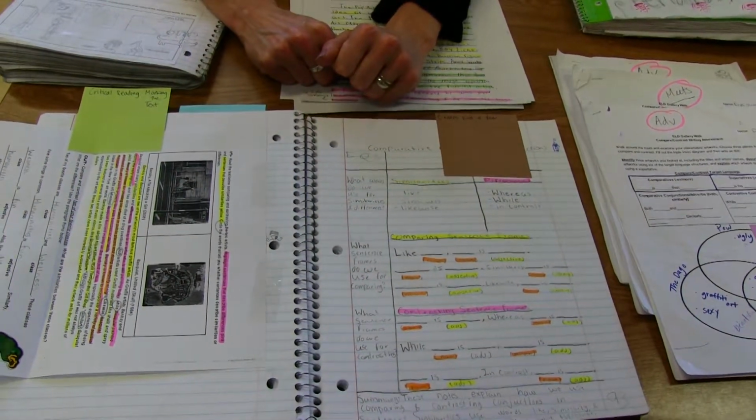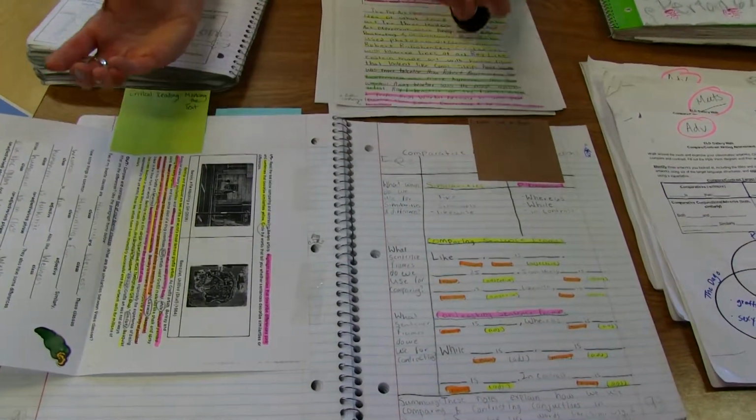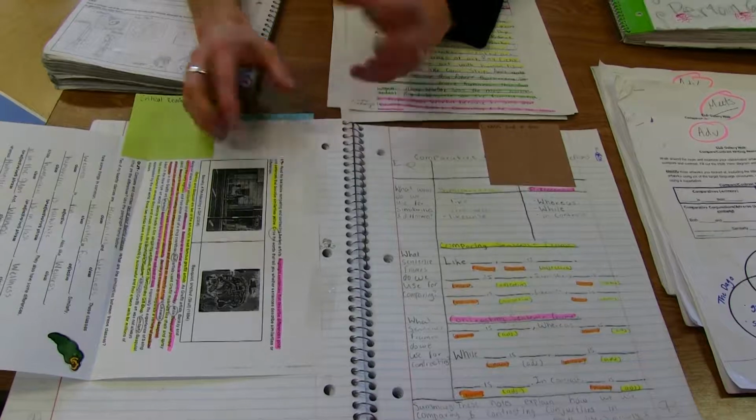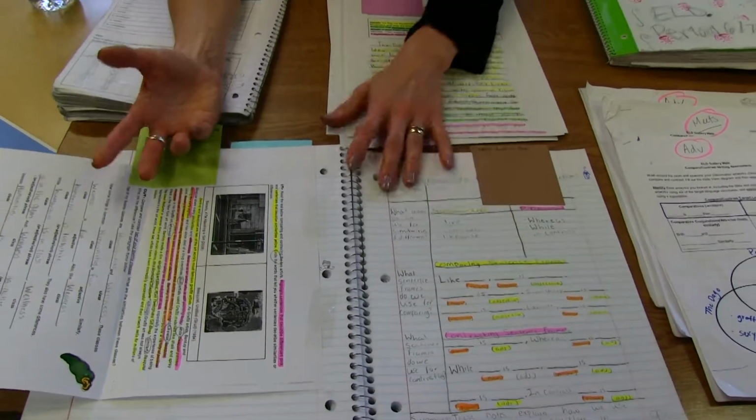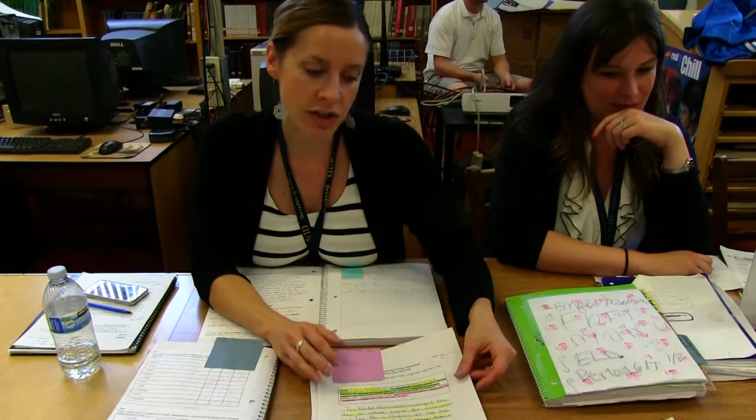There's much more student responsibility there. This is an example of reading with marking and text, comparing and contrasting, so you can see the different color highlighters. It's a great article. They can read it depending on if you're comparing or contrasting. This is an example of a brief constructed response.